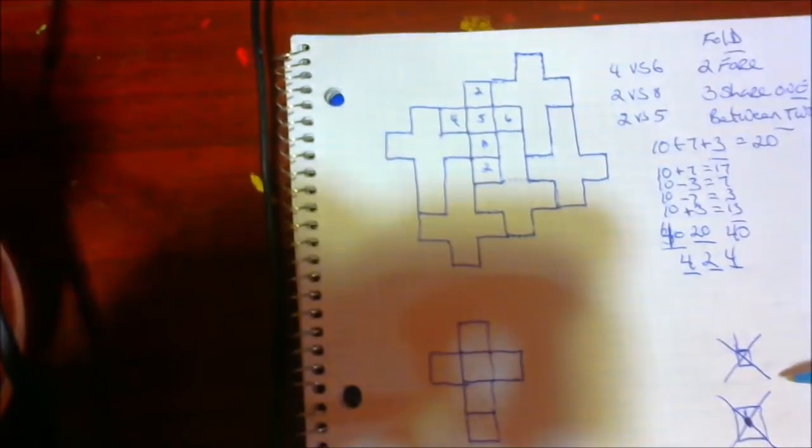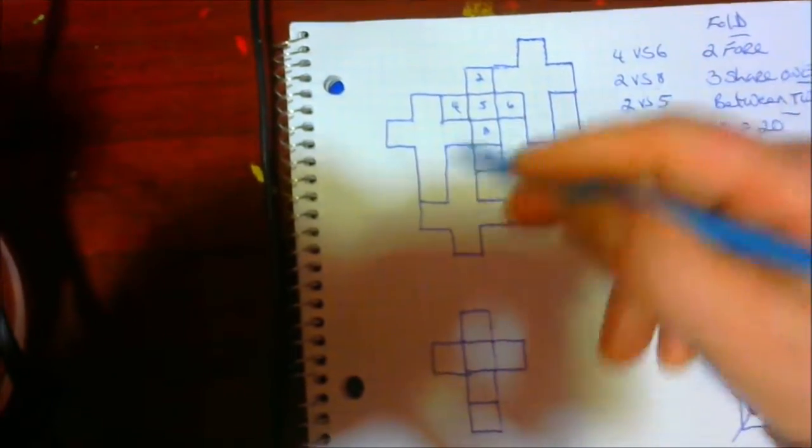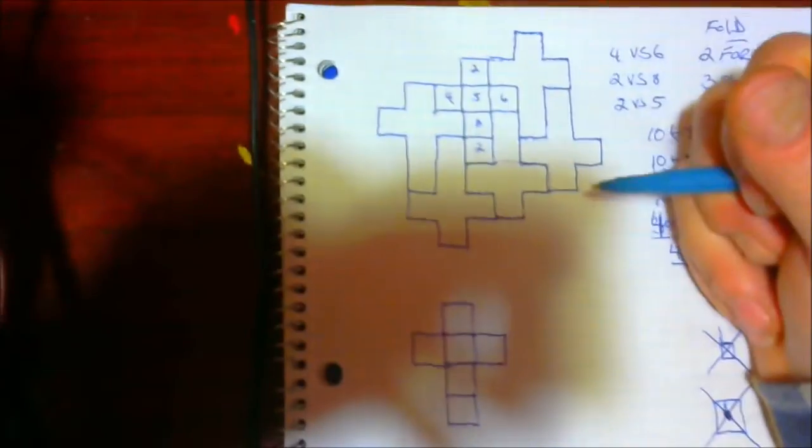So I would have to actually put over here this one over here. And then this one would have to come all the way down over here. And they'll just keep connecting. And these numbers will be put everywhere, and then we'll fold this whole thing in.